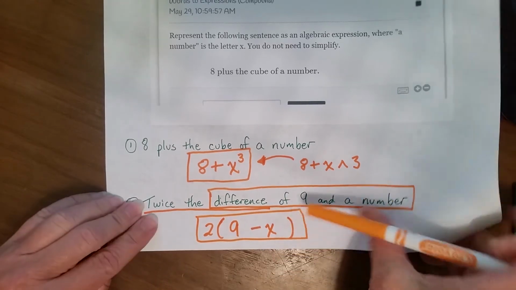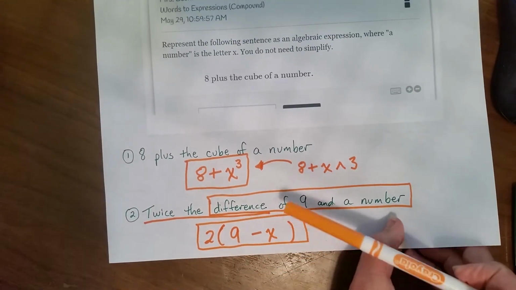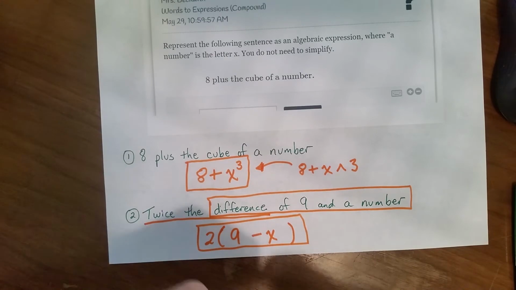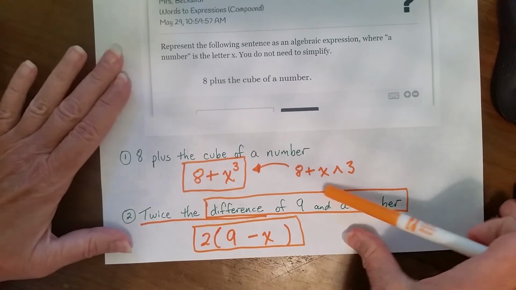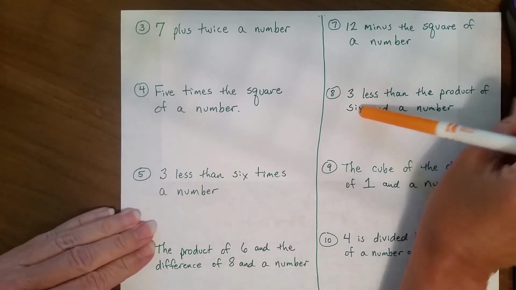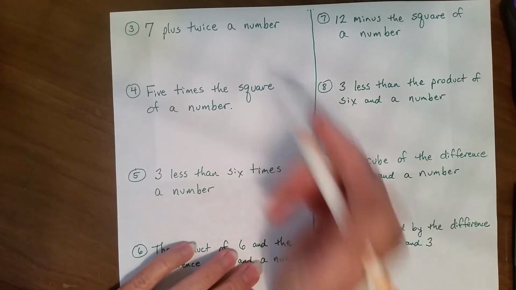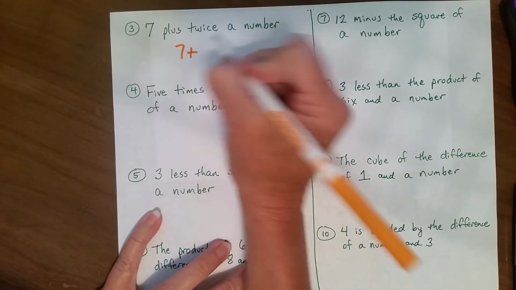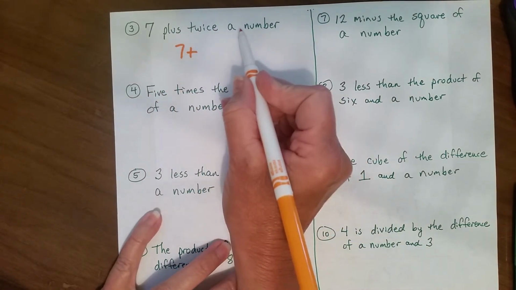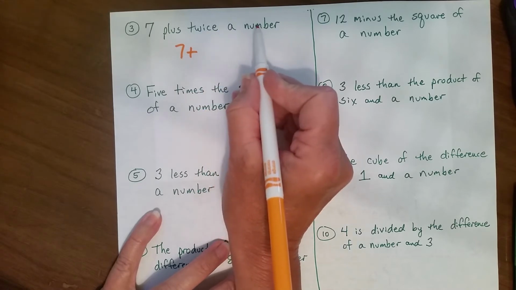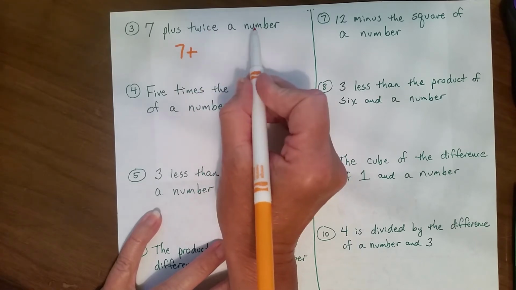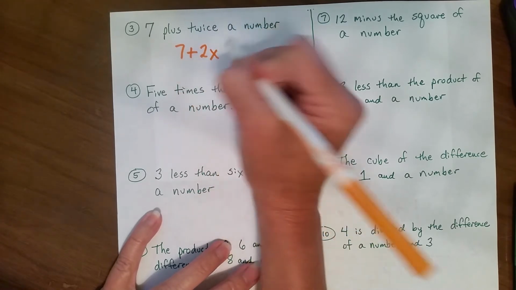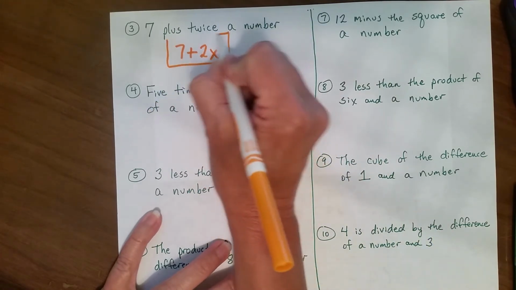Now these can be challenging. So when you're going through them on Delta Math, if you don't get the right answer, that's okay, because we're learning. Right now, we're learning, so it's okay. Okay, 7 plus what? 7 plus twice a number. Twice a number would be 2x. So there's 7 plus twice a number.